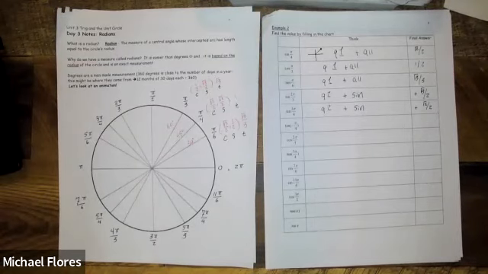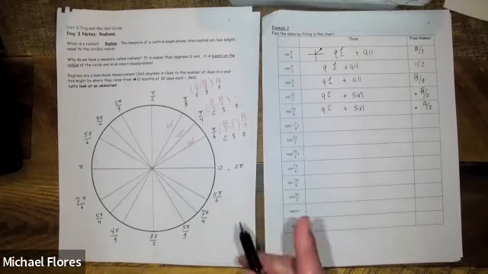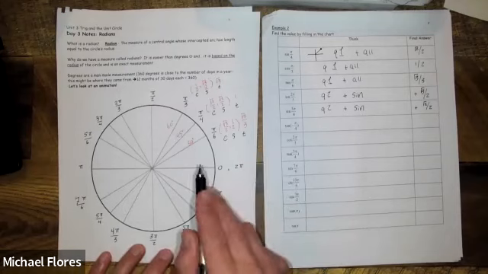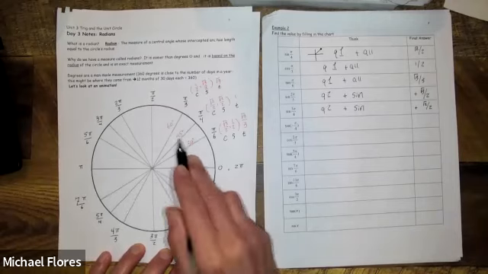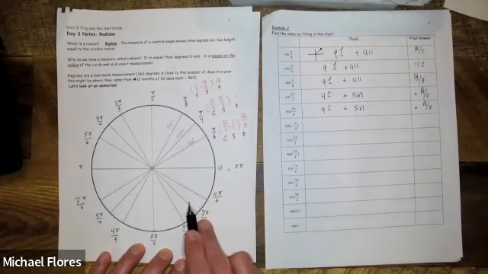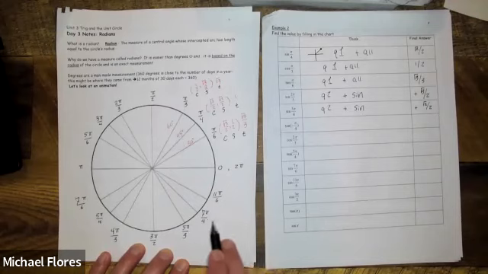Okay, negative pi over 4. They want us to find the tangent value of negative pi over 4. Well, hang on. If it was positive pi over 4, we would just go here, a 45-degree rotation. Well, they want us to go negative pi over 4, so we need to do a negative 45-degree rotation, meaning this is where we are.